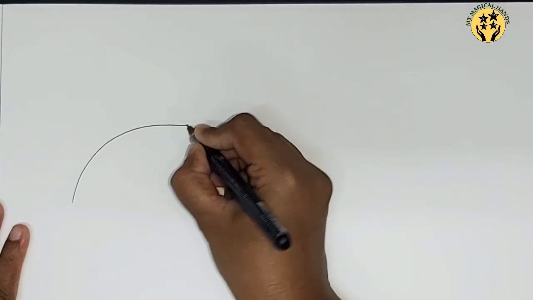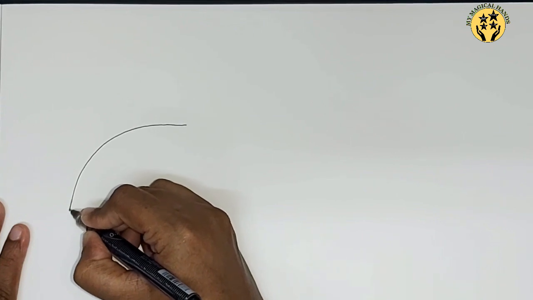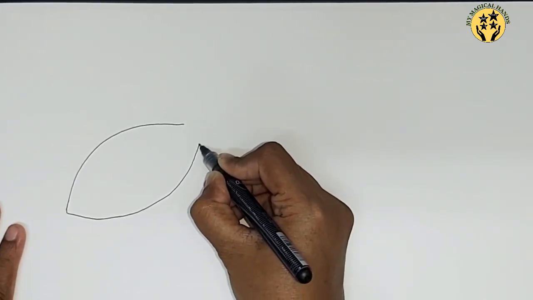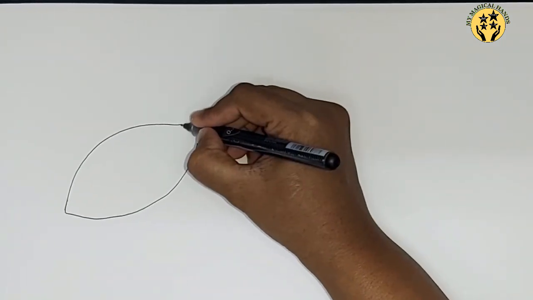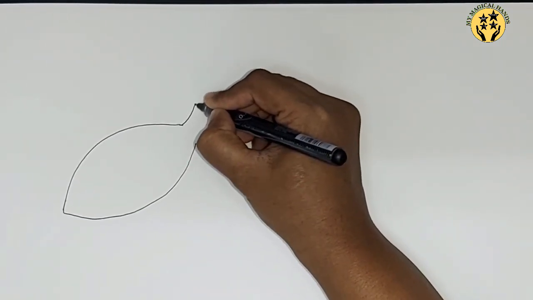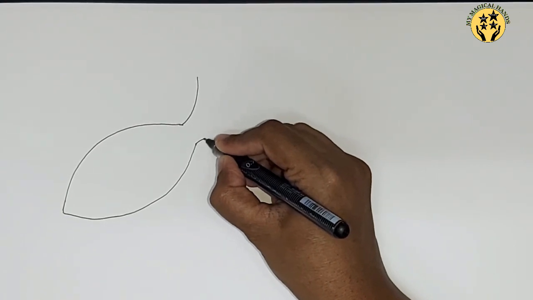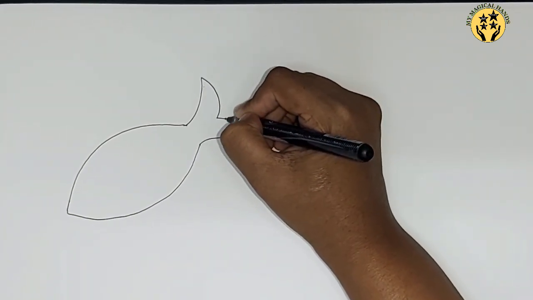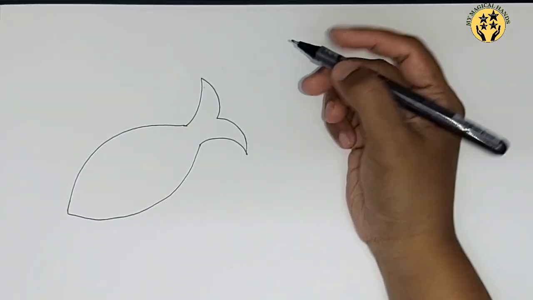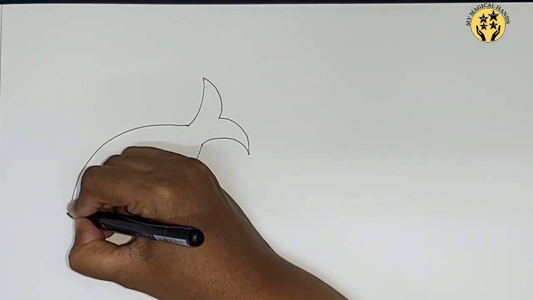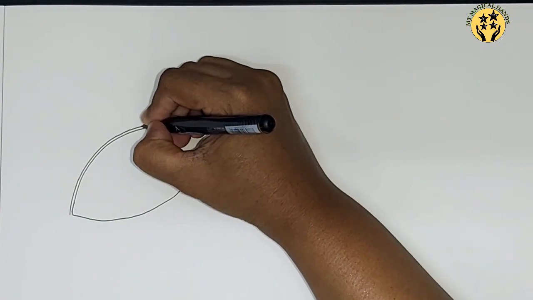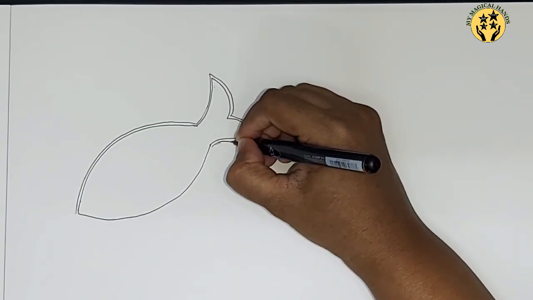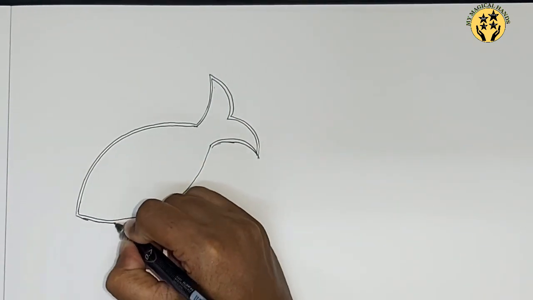First type of fish, first draw the curve like this. Down part also draw the same curve. Now we are going to make the tail. Just make the curve like this. Now our fish tail portion is ready. Then draw the double line to the fish shape. This is the uniqueness of Madhubani painting.